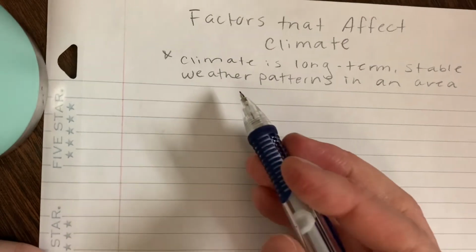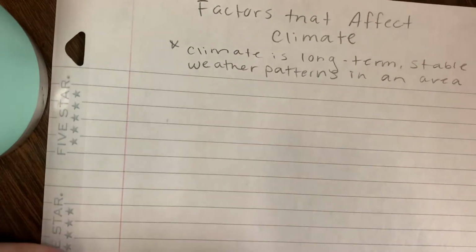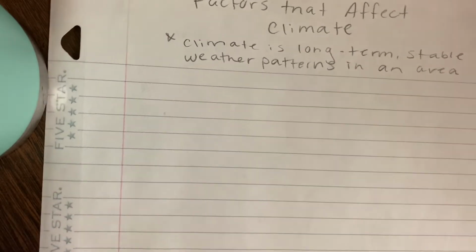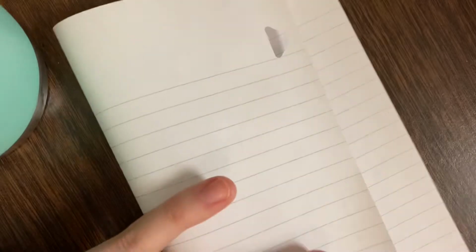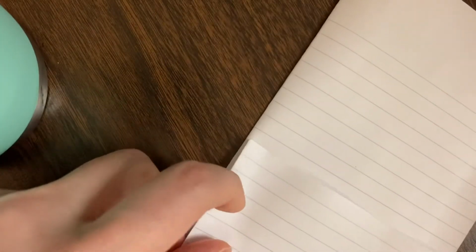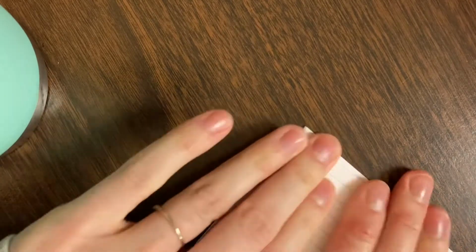And then when these weather patterns begin fluctuating, it's just called climate change. The climate is being changed by something. So first we'll talk about the different ways that climate can be affected. So I think we'll fold our paper in half once like this, so a half hot dog, and then from there into thirds, so that when we open it up we'll have 6 nice sections, because there are 6 factors we're going to talk about that can affect climate.